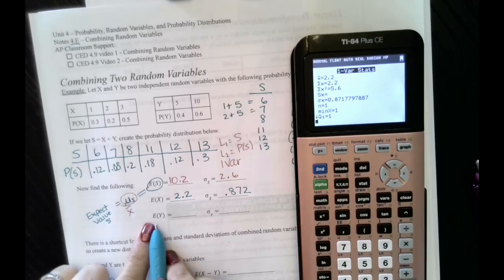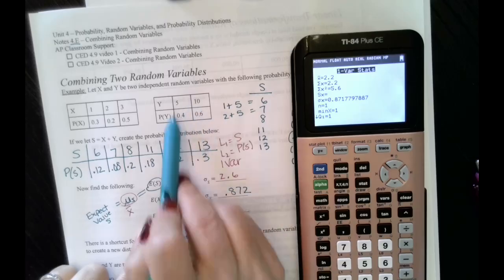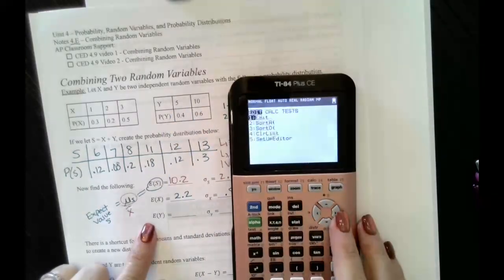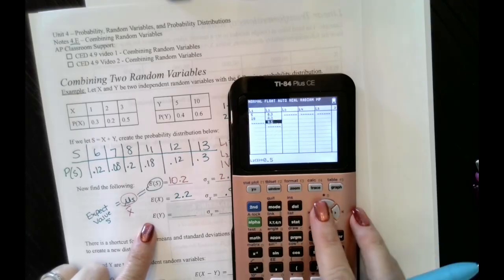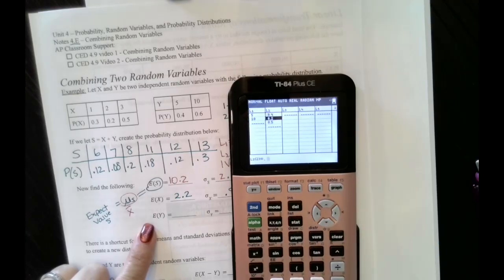Okay, and now I want the same thing. I want my expected value, or my mean, of just my y data, so these two points. So I'm going to do this one more time. And I have the values 5 and 10. And then over here I have the values 0.4 and 0.6.